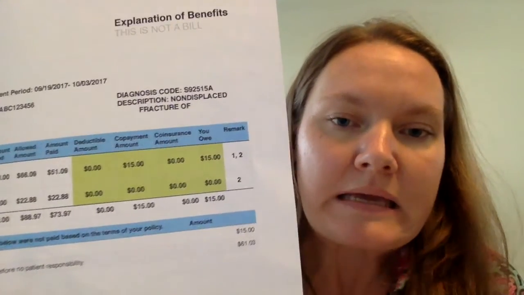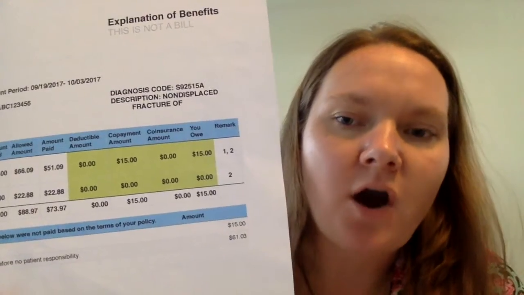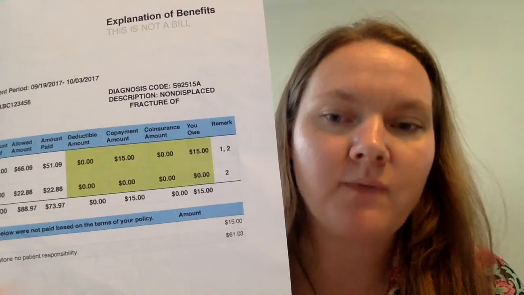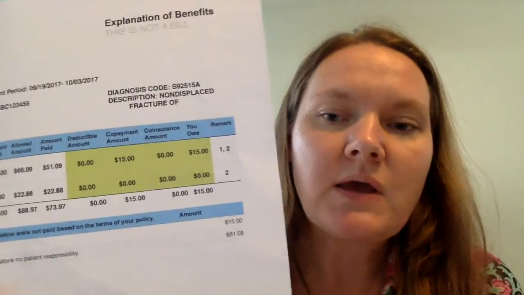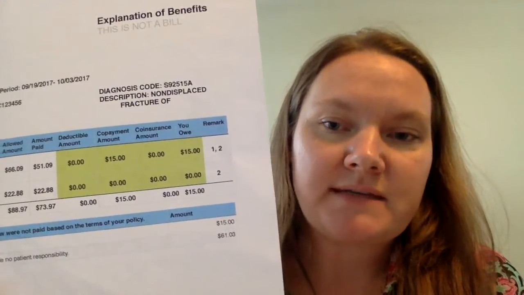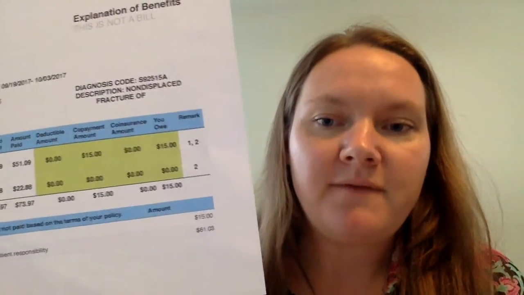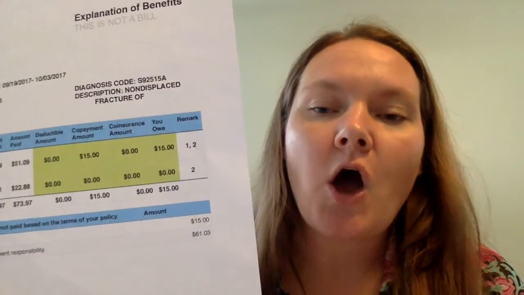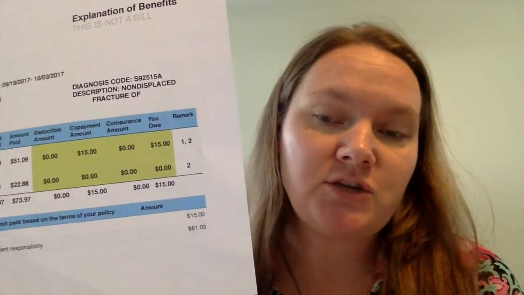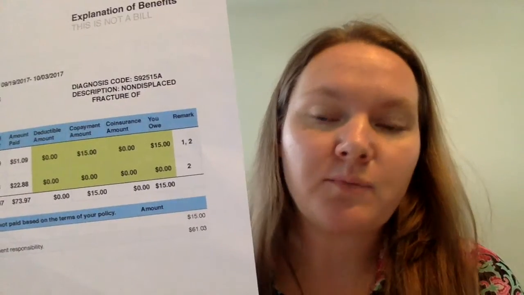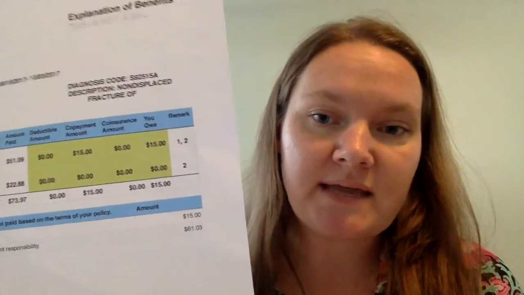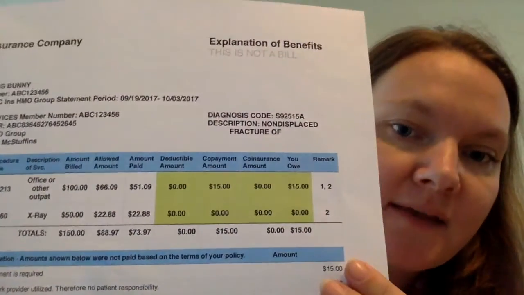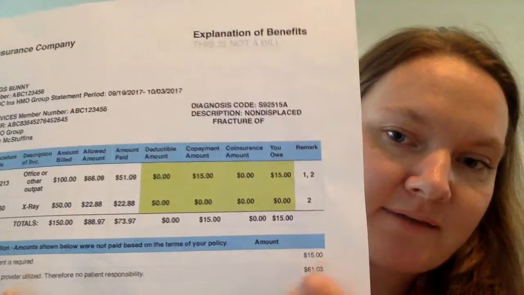Now, copayment and coinsurance are often used interchangeably, but they are not the same thing. A copayment is a set dollar amount that you're required to pay to your providers for office visits or other services. Usually, a PCP may be $15 or $20, whereas a specialist may be $30 or $35. A coinsurance amount is a percentage that you have to pay. So if your particular plan requires that you pay 20% of the visit and the X-ray, then you would be required to pay 20% of the allowed amount of $88.97.